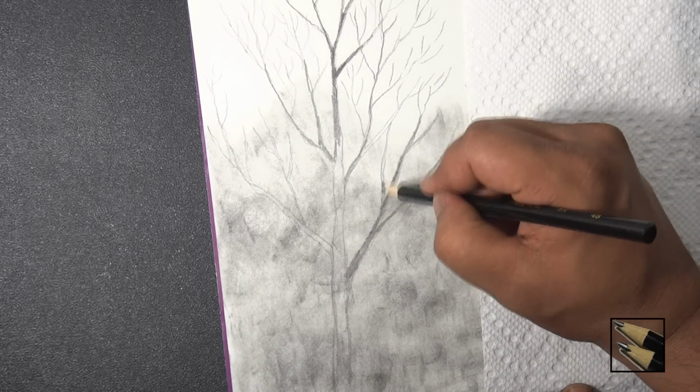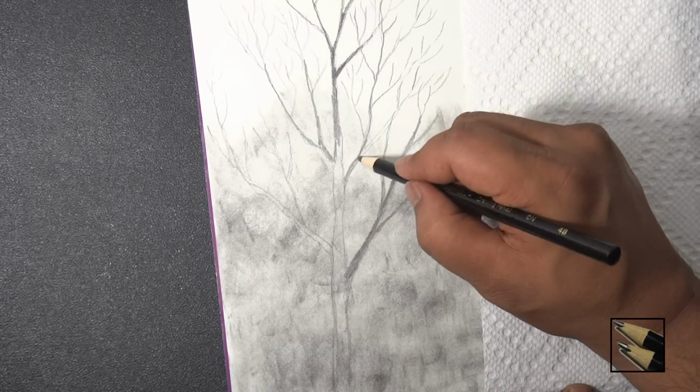Let's set the main branches of the tree with a solid shade using the same 4B pencil.